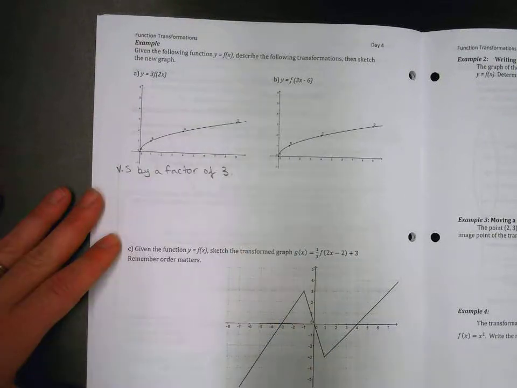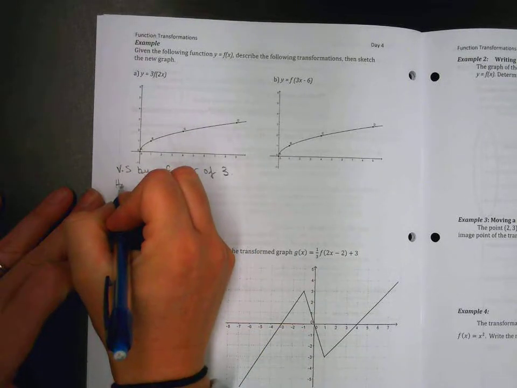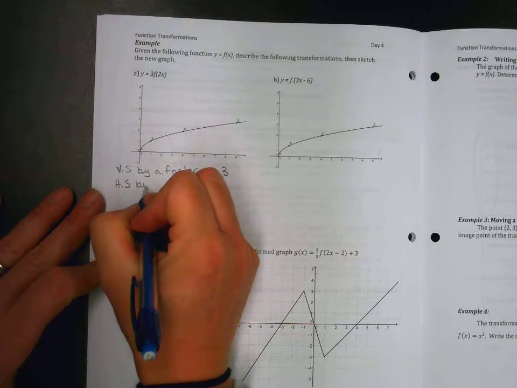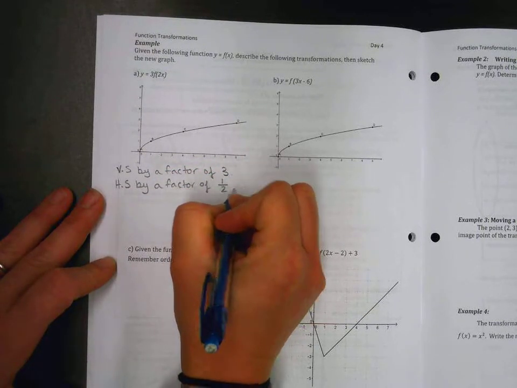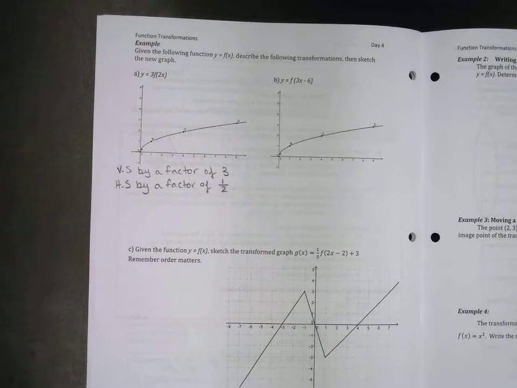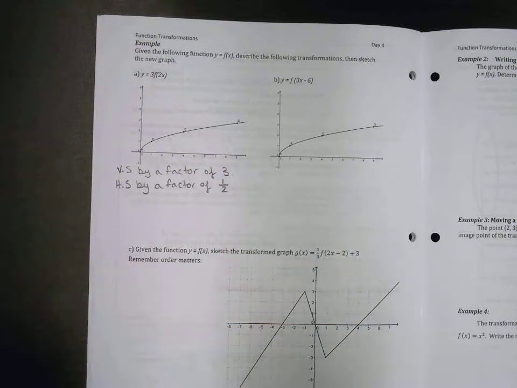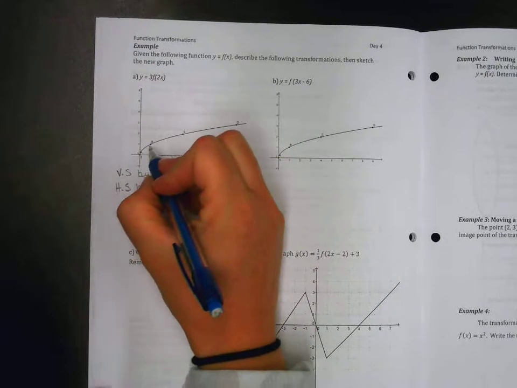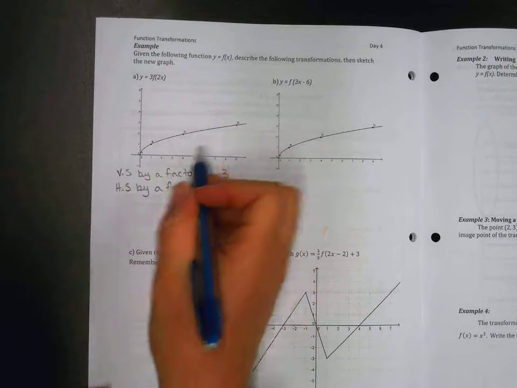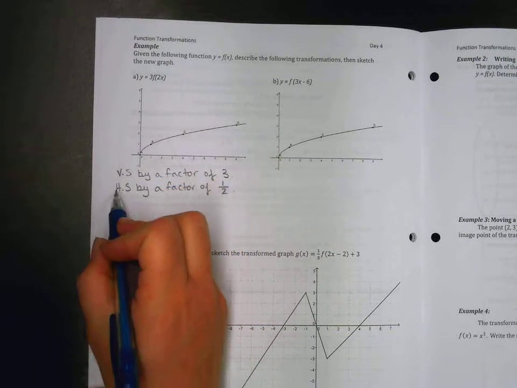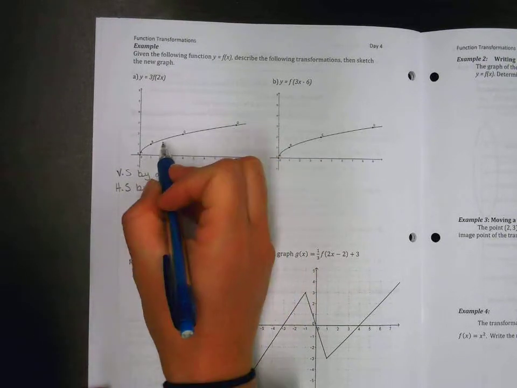Then I see there is also a horizontal stretch, in this case 1/2. What does that mean for all of the points on my curve? For every point on this curve, I'm going to multiply my x coordinates by 1/2, and I'm going to multiply all my y coordinates by 3.